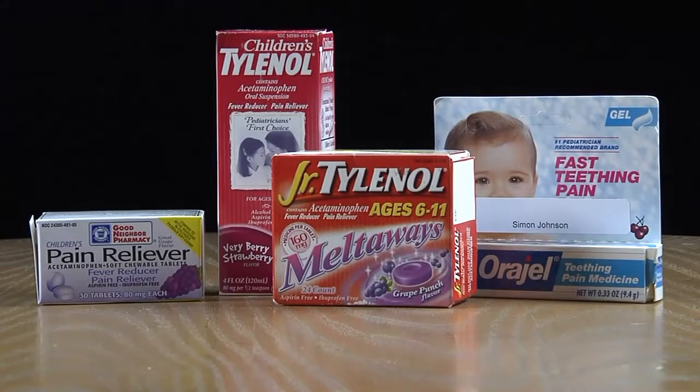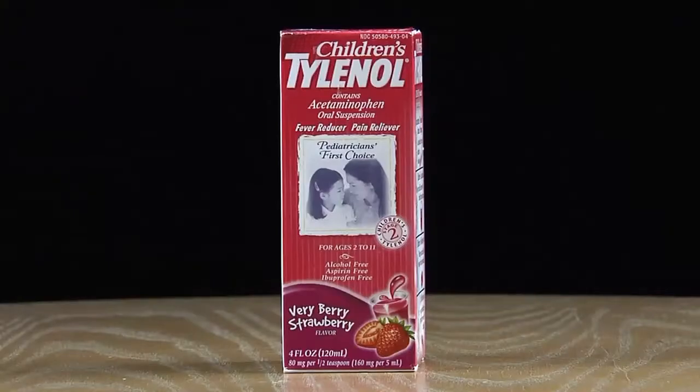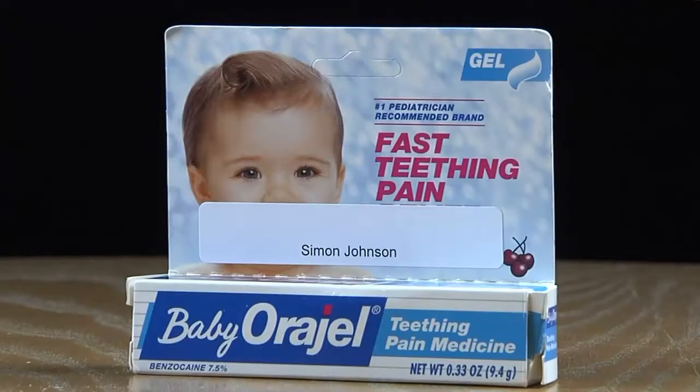The most common way children get medication is by mouth, such as tablets, liquids, melts, or medication that is rubbed on the gums. But no matter what oral medication you give, here are a few principles to follow to be sure you are giving it safely.